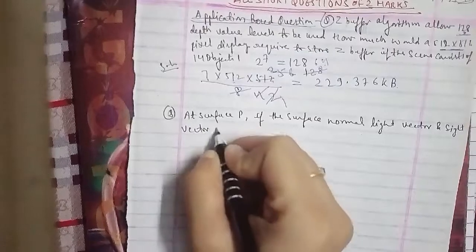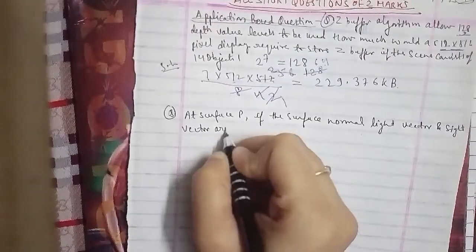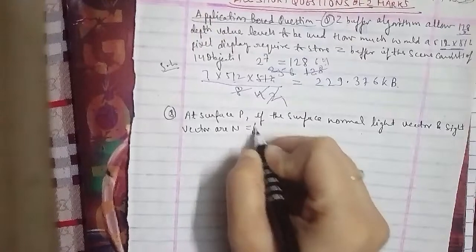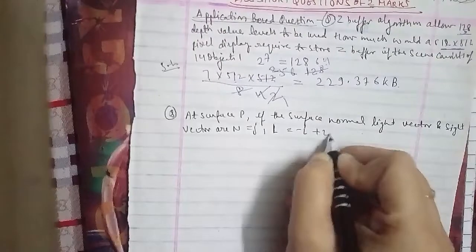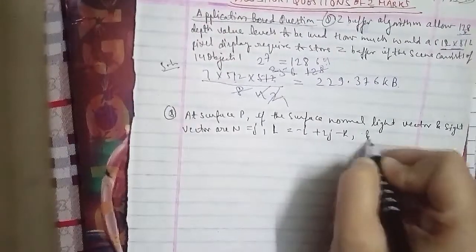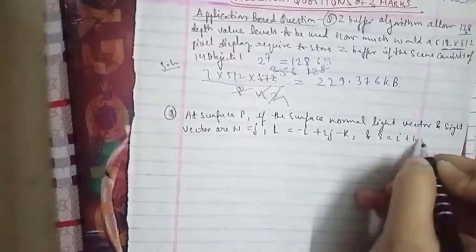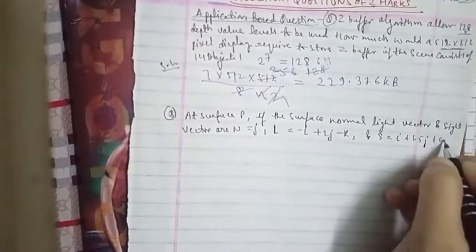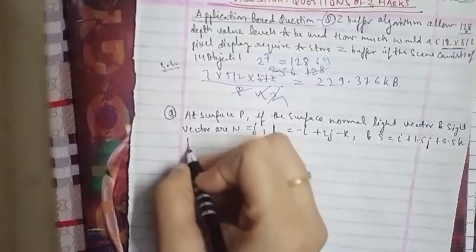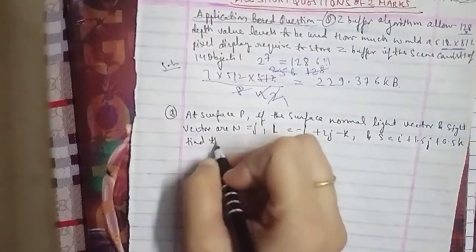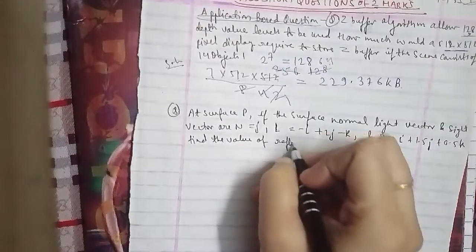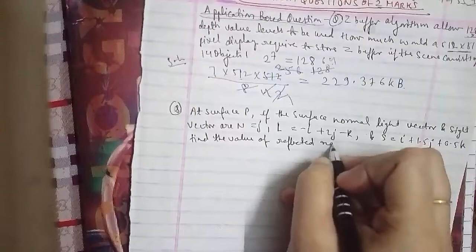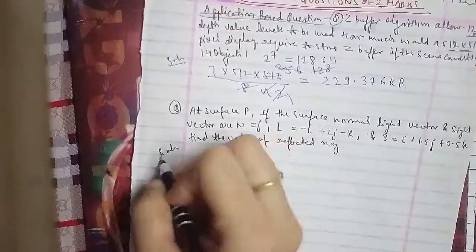Find the value of the reflected ray. So the solution for this: we have n bar equals j, L bar equals minus i plus 2j minus k, and then s bar equals i plus 1.5j plus 0.5k.